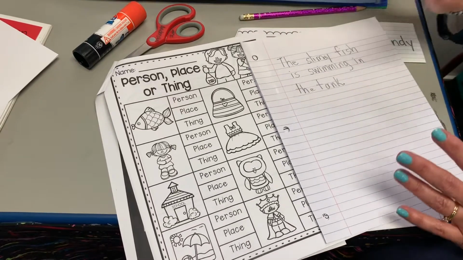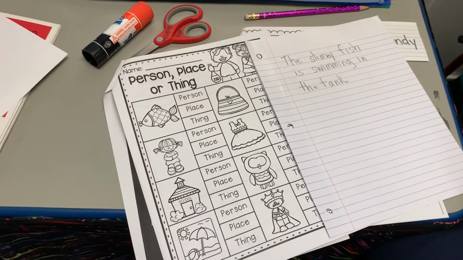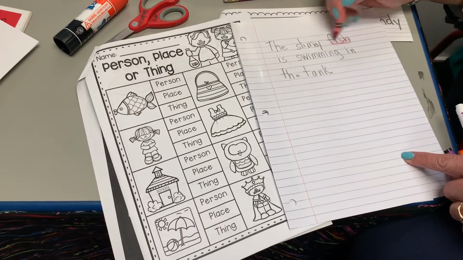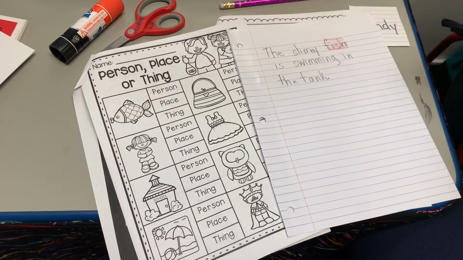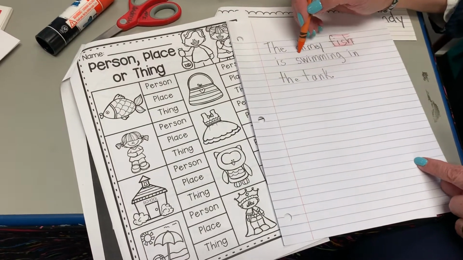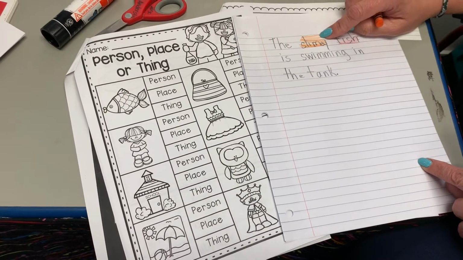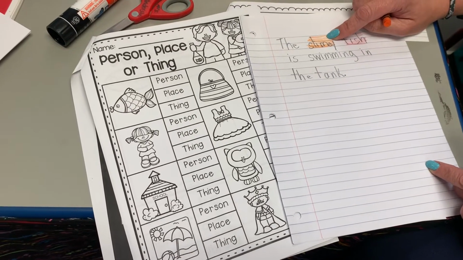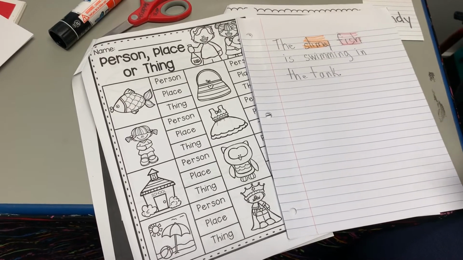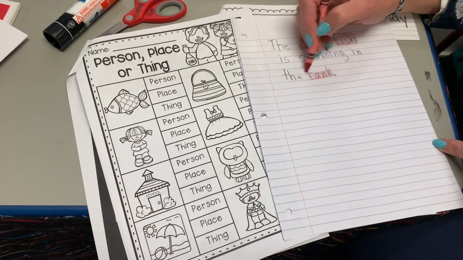Then remember how we talked about how we colored our nouns and our adjectives, and we used red for noun. So I'm going to color my fish red, and we used, I think, orange, I can't remember, for our adjective. But that's what we're going to do now. So color your noun red and your adjective orange. Do I have any other nouns in my sentence? The slimy fish is swimming in the tank. If you said tank, you're right. So I'm going to color that one red as well.